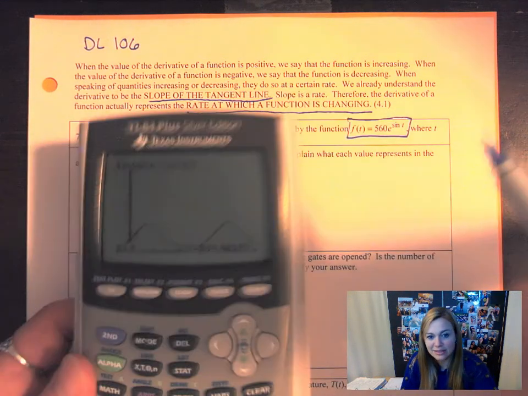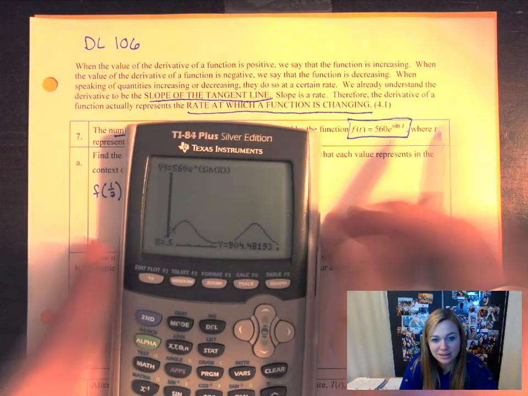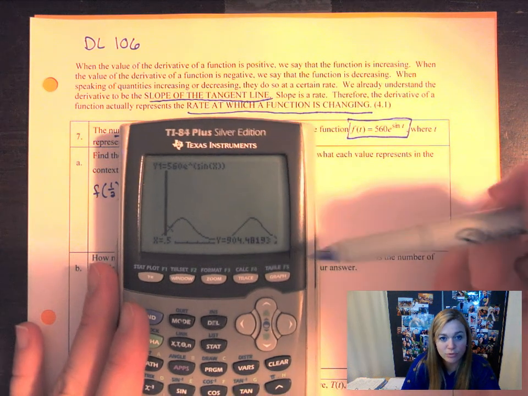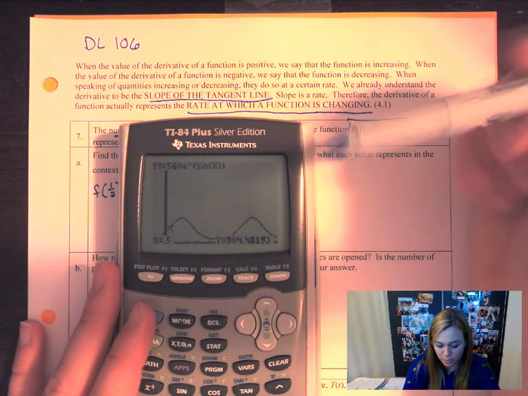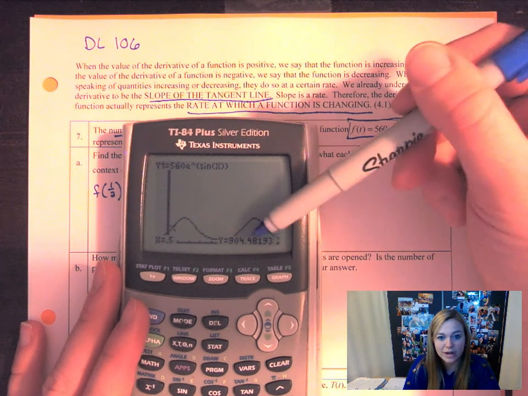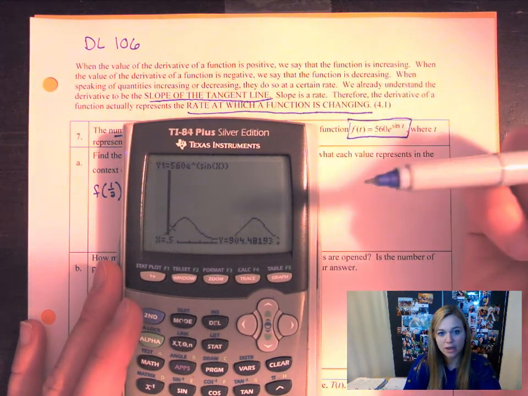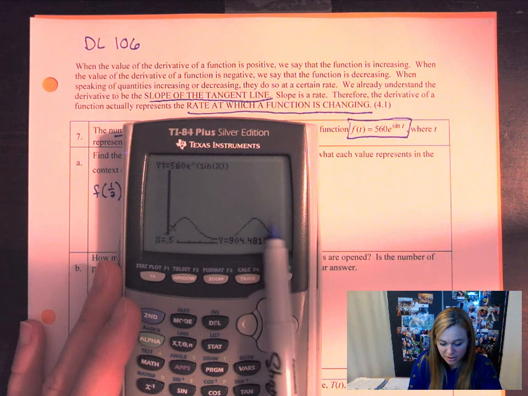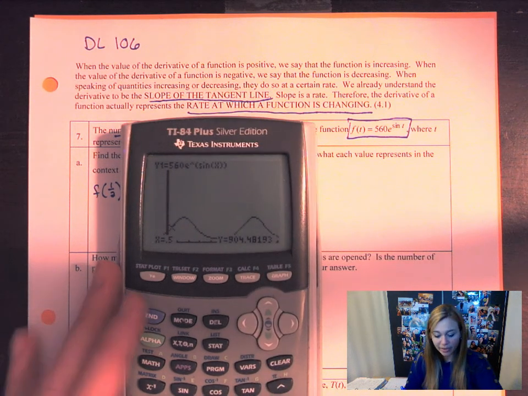481. And this is an example of where I truncate instead of round, but you can do either one. Both are acceptable. So this says 904.481. You could have said 904.482 and rounded it appropriately, or you can just truncate, which means cut off after that third decimal place.